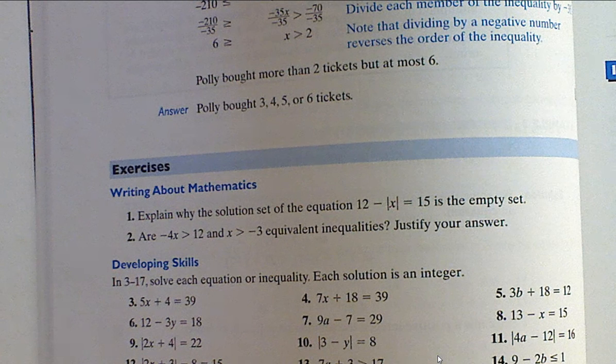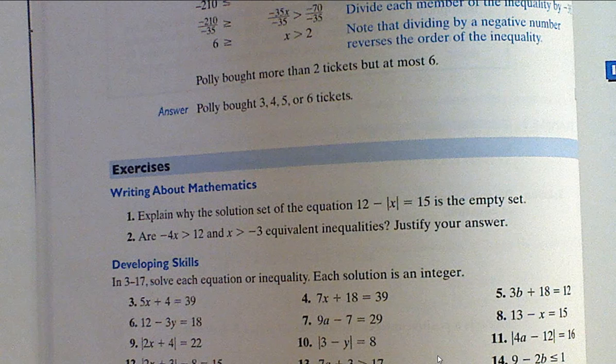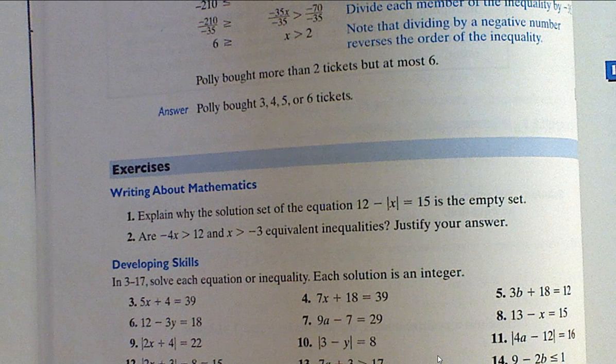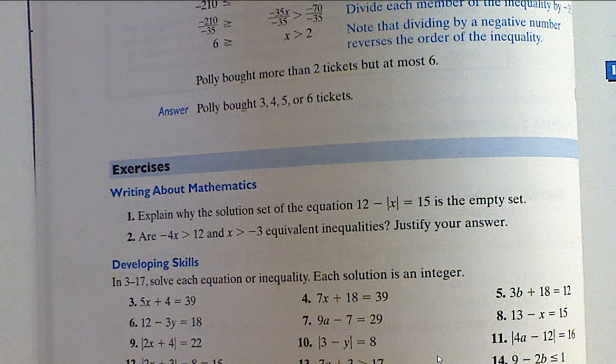So Colton, how would you solve the one on the left? Great. Divide both sides by negative 4. So then I'm going to have x here, and what is going to be on the right-hand side? Negative 3. And then, which way is the inequality going to point now, though? Is it going to be the same? No. Right, if you divide by a negative, the inequality has to flip. So it's no longer greater than, it's now less than.